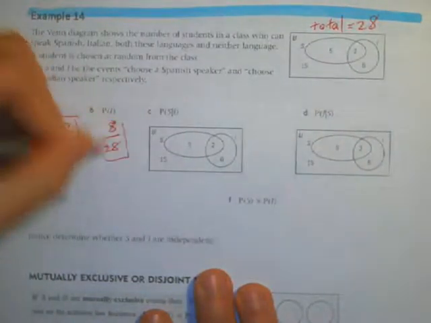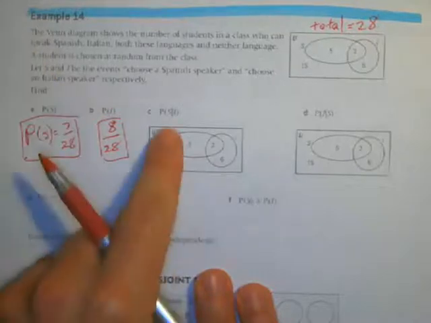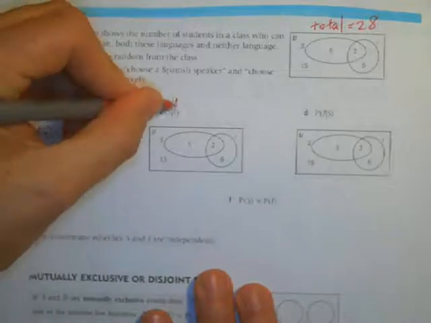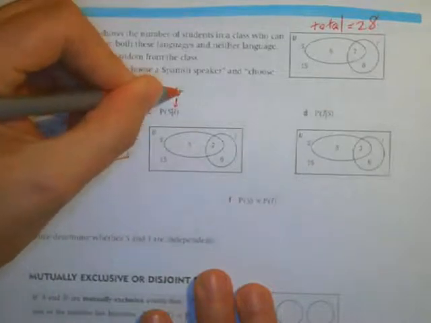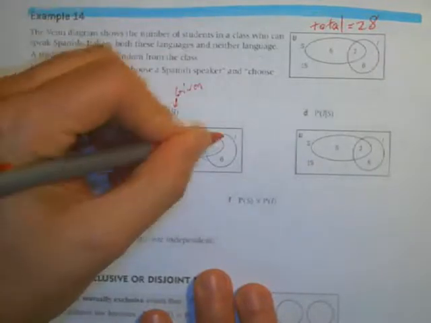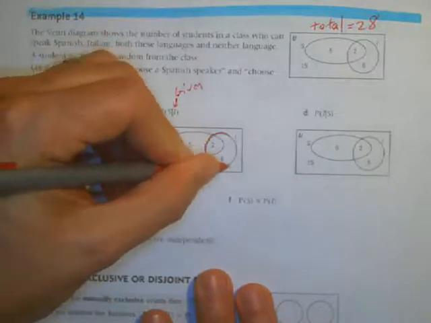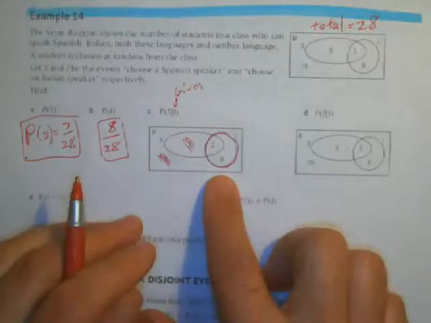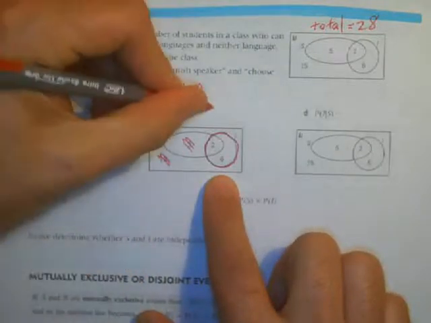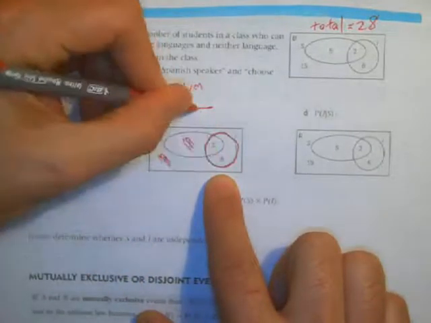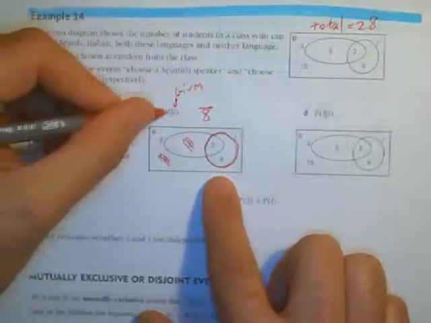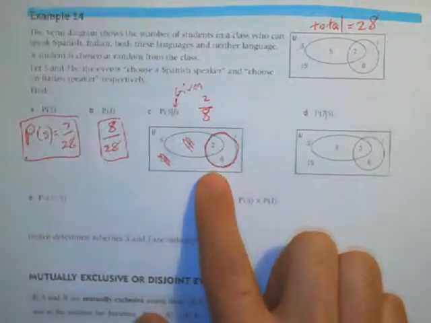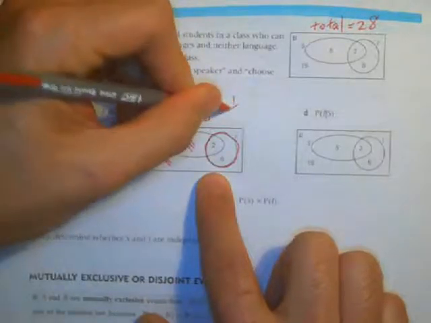Okay. Probability of speaking Spanish, given that you speak Italian. So that means I'm only inside this circle, and I don't care about what's happening there because it's given that you speak Italian. So my denominator is 2 plus 6, which is 8. And how many of these 8 people speak Spanish? 2. Okay, that simplifies to 1/4, right?